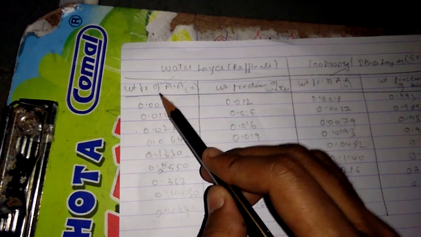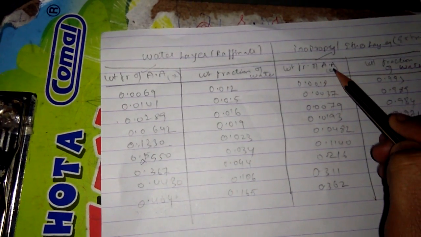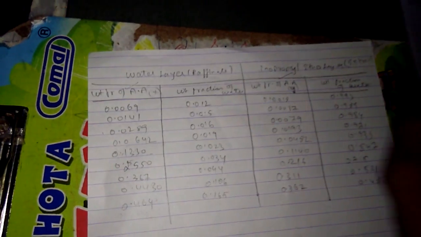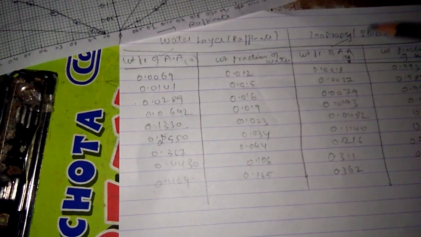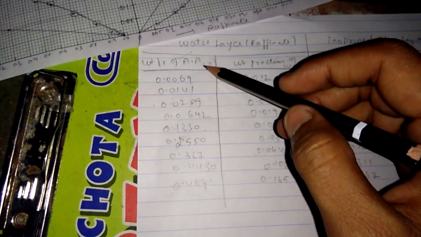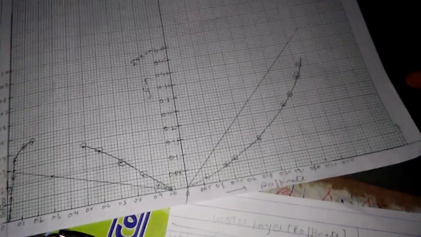Now we have to take one as y and one as x. This is extract, so we'll take it as y, and this as x. We'll plot this number as y and this number as x, because it is the weight fraction of acetic acid in the extract, and this is the acetic acid solute in the raffinate. We'll plot the graph and get a curve like this.